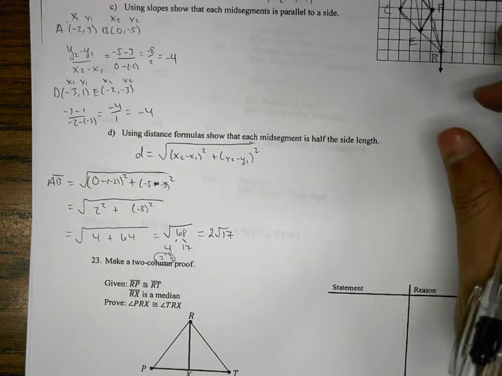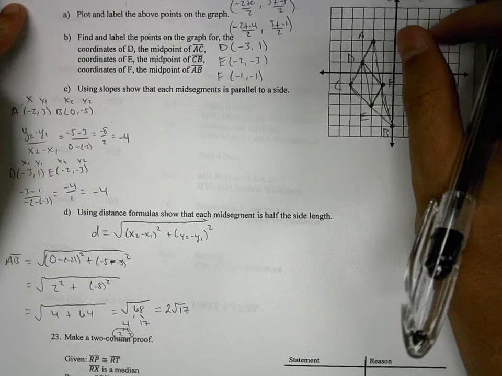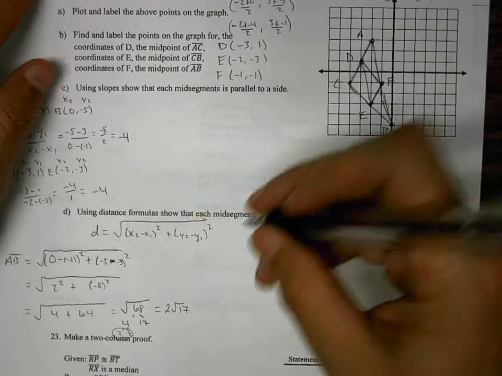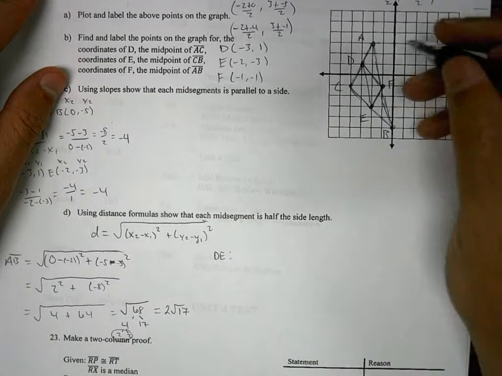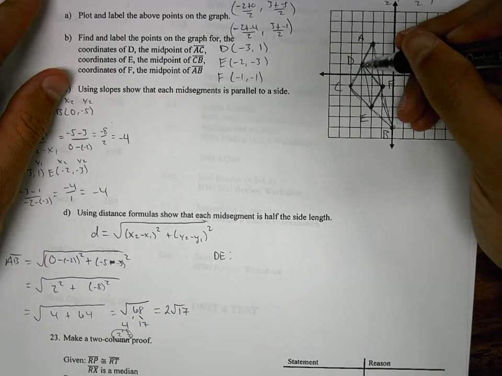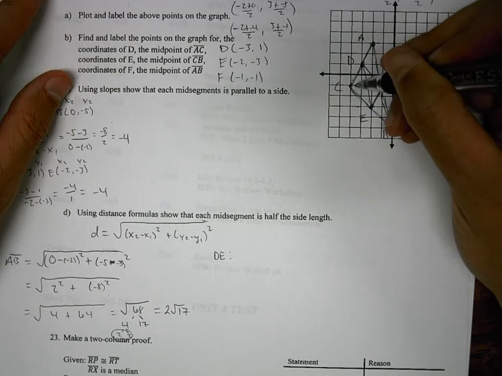You could, if you wanted to, also use the Pythagorean theorem. My next one is DE. For DE, if I connect these to make a right triangle, 1, 2, 3, 4 over 1, that is a side length of 4 and a side length of 1.